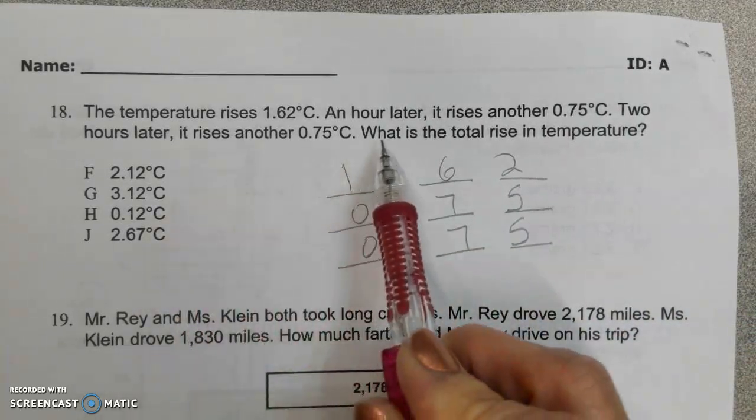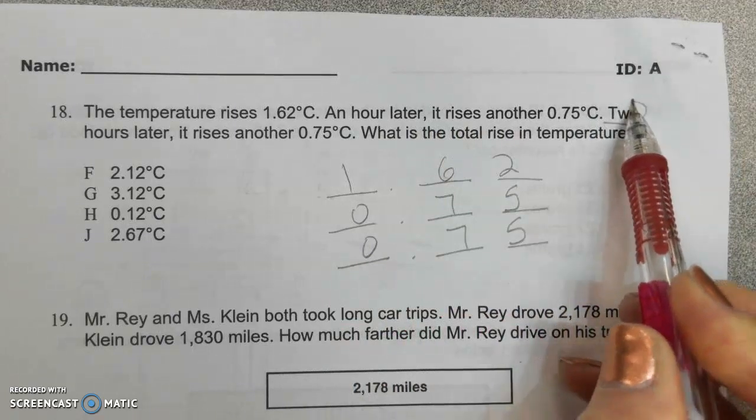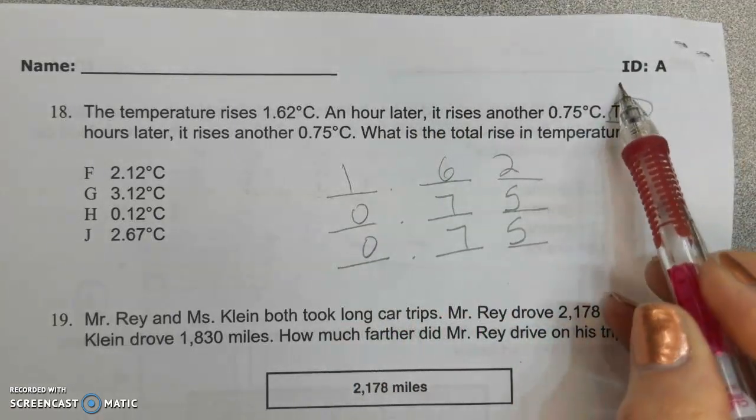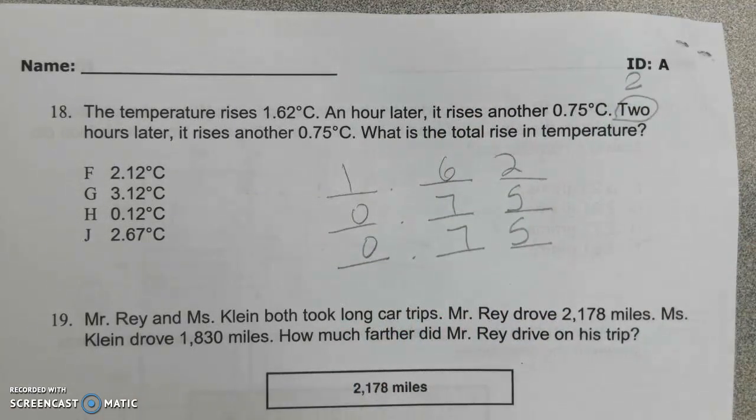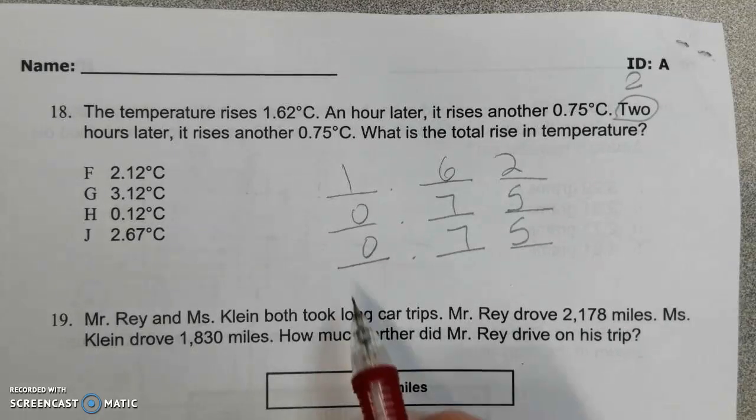I want to point out that there is a number here that says 2 hours later, and that is representing the hours later and is not part of my calculation.